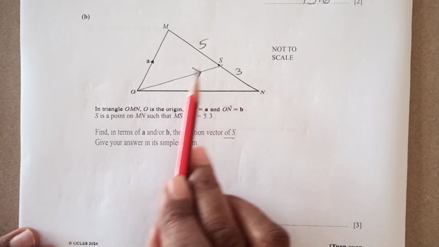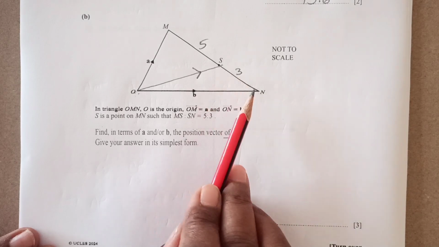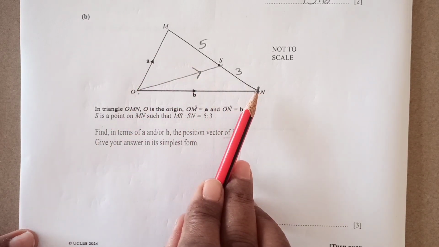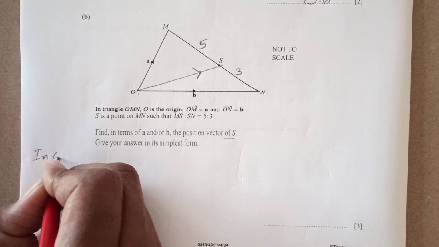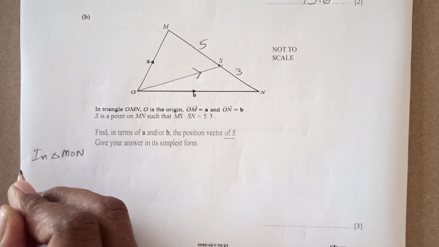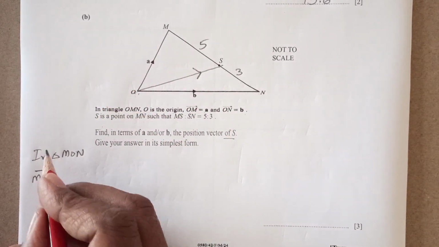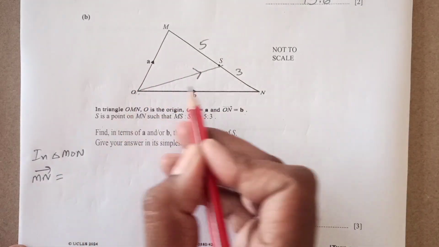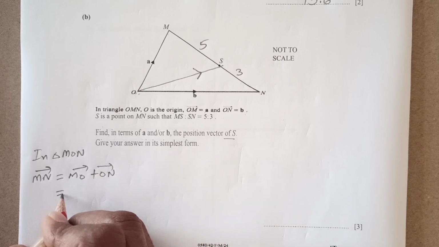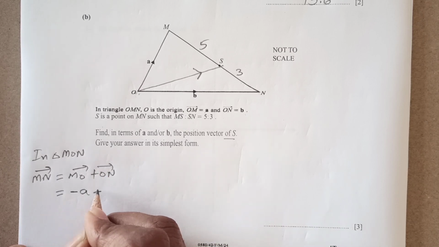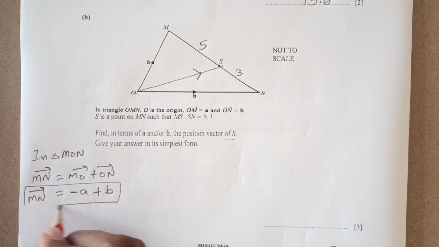So for OS we will have ON and NS, right? For that we need to have this line in terms of A and B. First of all, I will take the triangle MON. We will have vector MN, which is this one here, equal to MO plus ON. MO is minus A and ON is B. So this is MN, right? Maybe we will use this one.